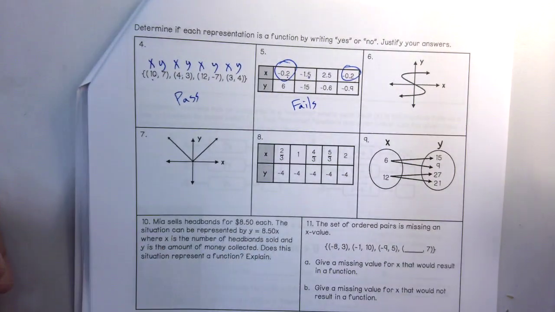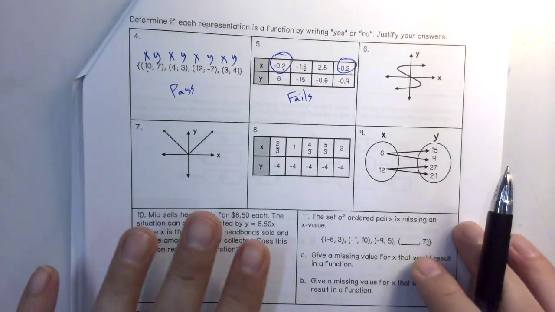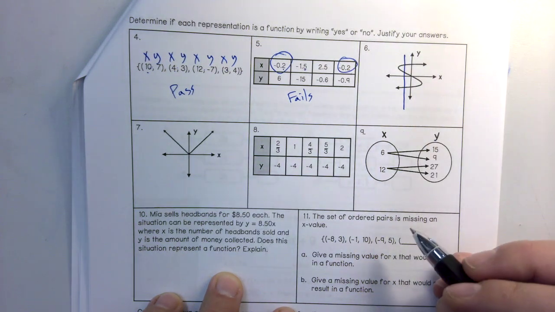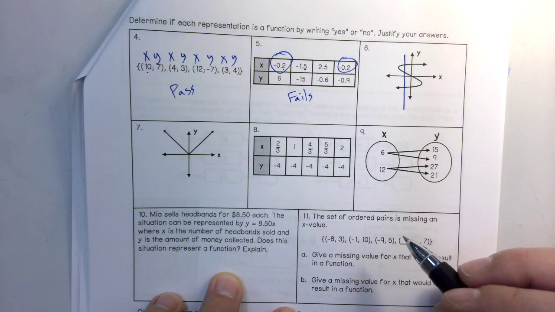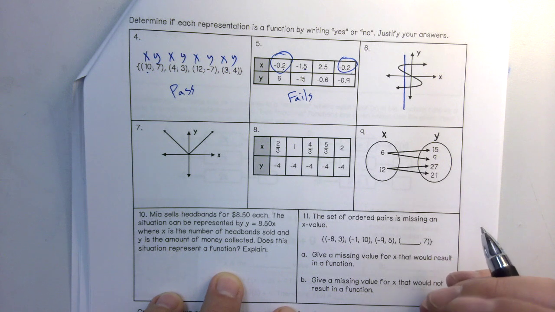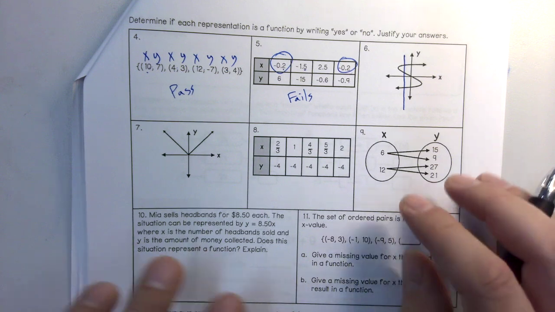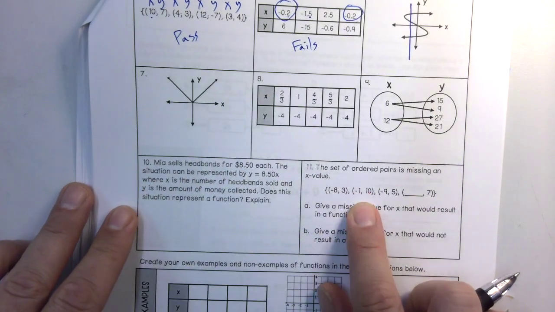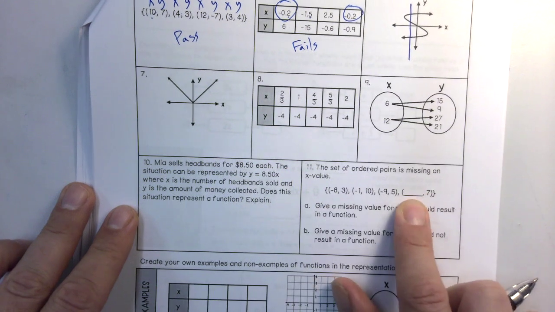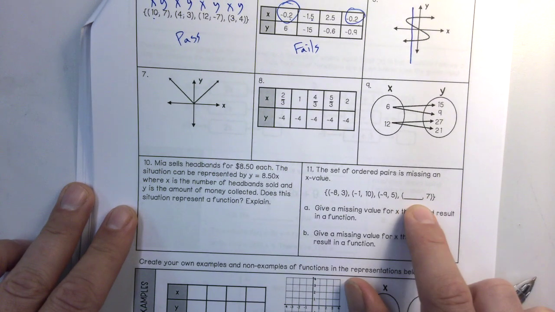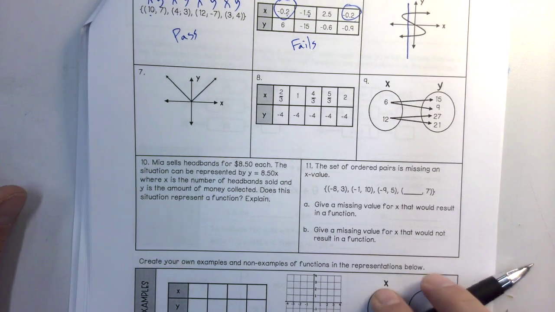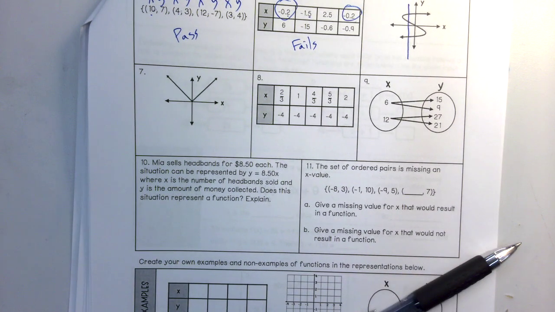All right. I want you guys to try to do these other ones. For this one, you need to use the vertical line test. Did I hit more than one point when I drew my vertical line? If I did not, it passed. If I hit more than one point, it fails. I want you guys to try to do these. And try number 11, where you fill in the extra point that would make it a function and that would make it not a function. Let me know that. And if you guys have questions, send me an email.